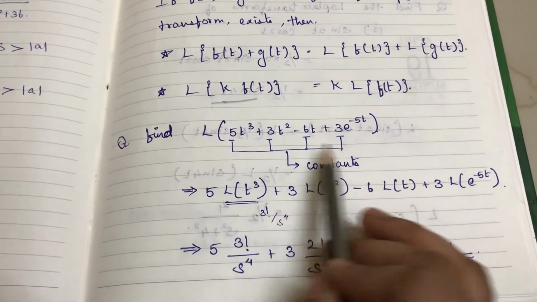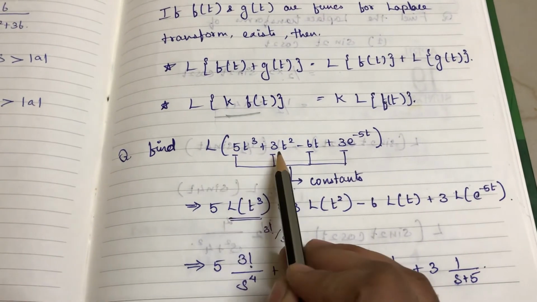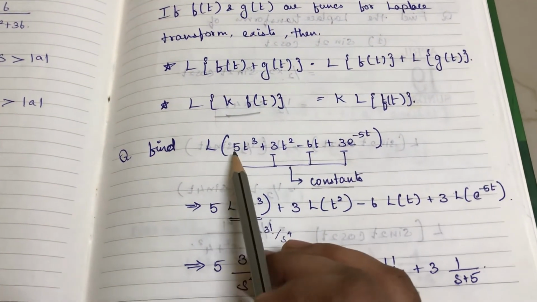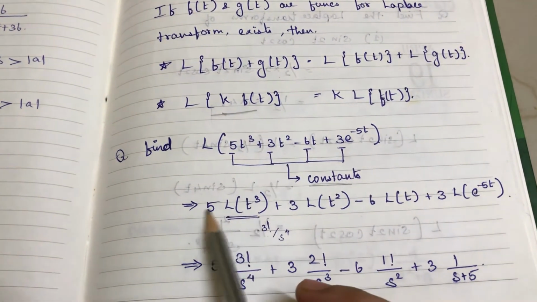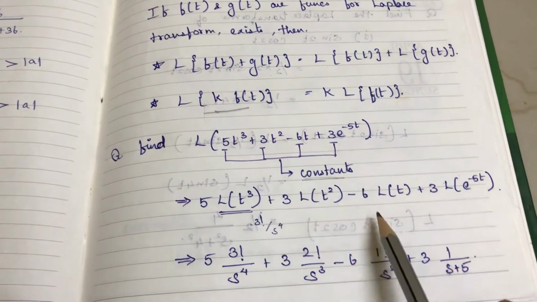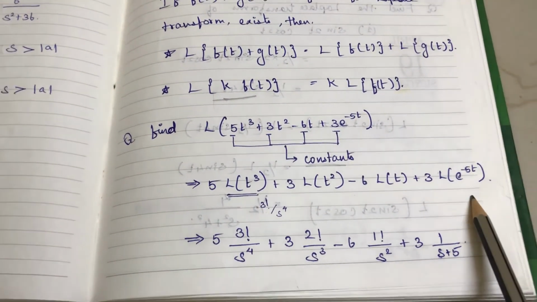L of, they have given some functions. You can see here this 5, 3, 6, 3, these are all constants. So I can write these outside. So 5 into L of t square, t cube plus 3 into L of t square. Likewise, I can write like this.